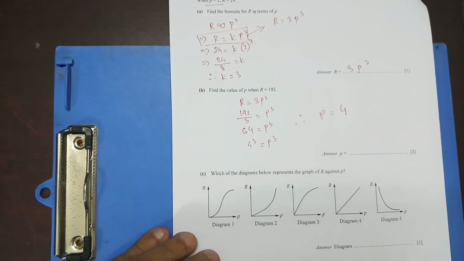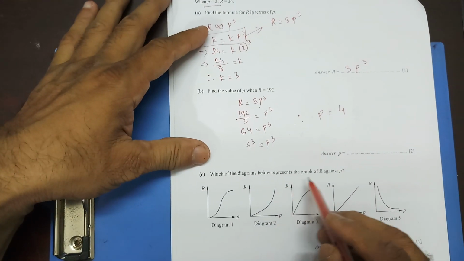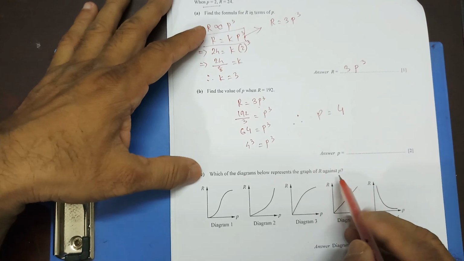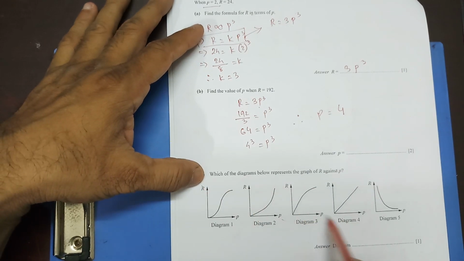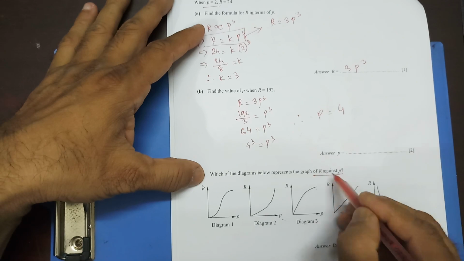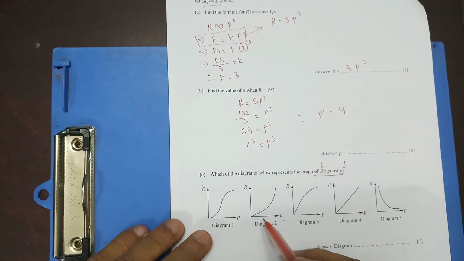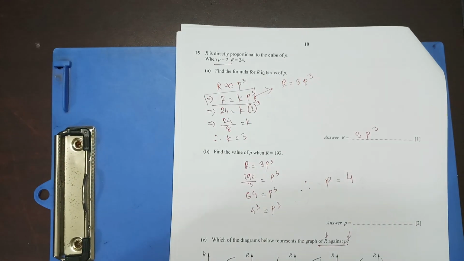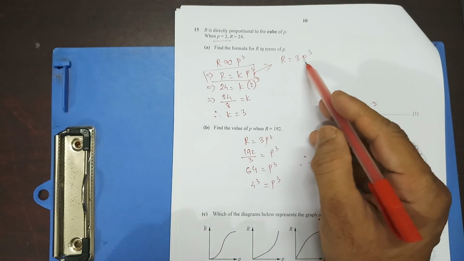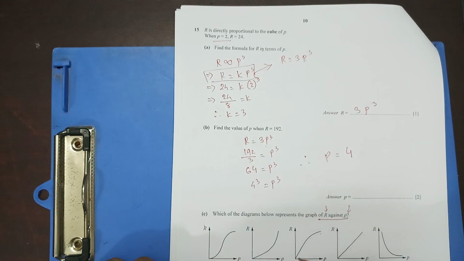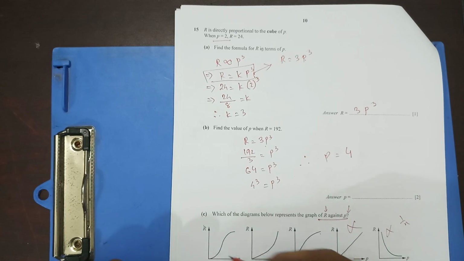Okay, so that's done. Now which of the diagrams below represents the graph of R against P? R against P. So all of them are against P. That's good. R is the vertical axis and P is the horizontal axis. So check that one. And then remember it was a cube graph. Okay, R against P. It's gonna go this way. Okay, this is a straight line, not this one. This is the rational 1 by x part of that. So that's not it. And no, this is not.